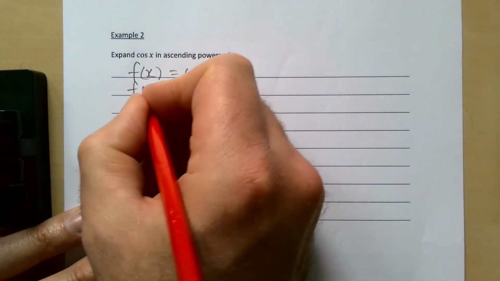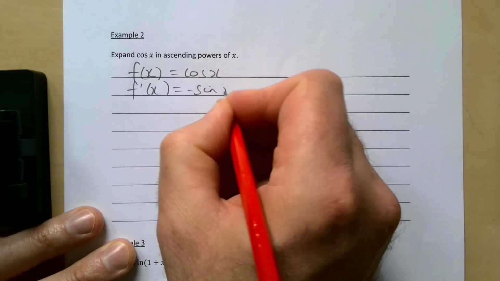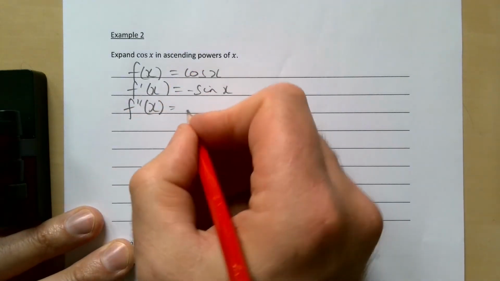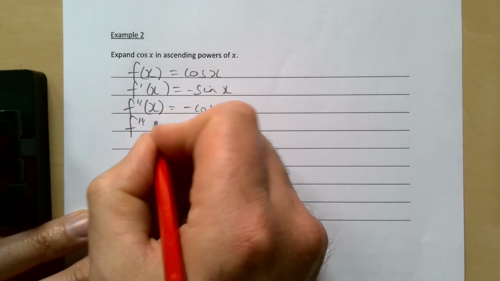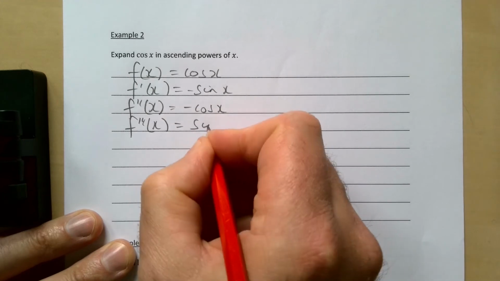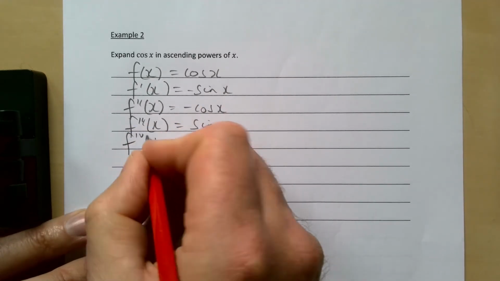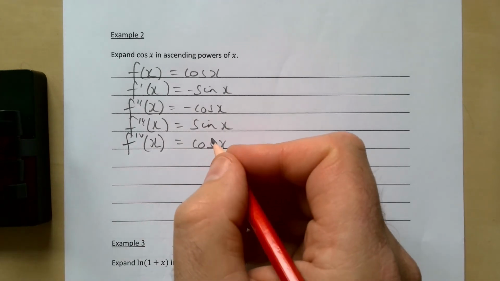If we differentiate cos x, we get minus sin x. If we differentiate minus sin x, we get minus cos x. If we differentiate minus cos x, we get sin x, and if we differentiate sin x, we get cos x.